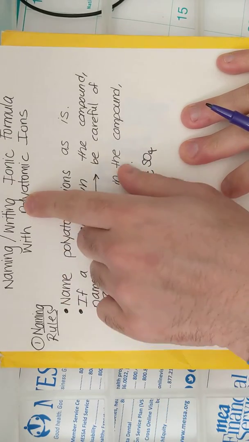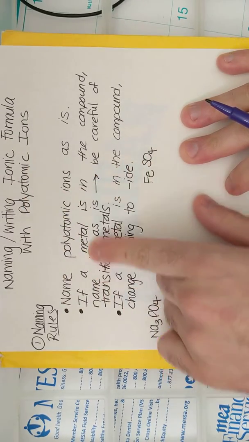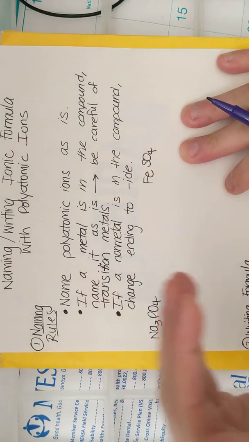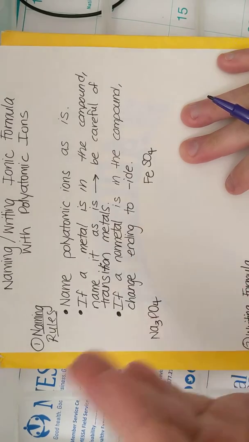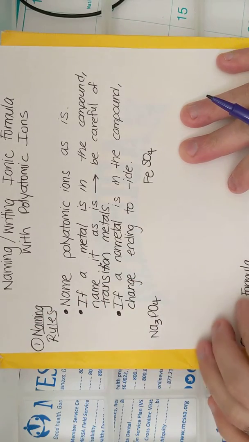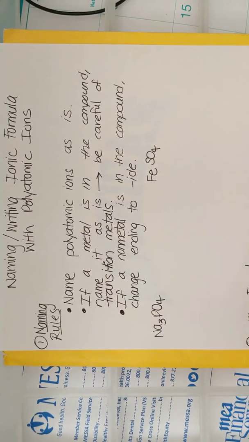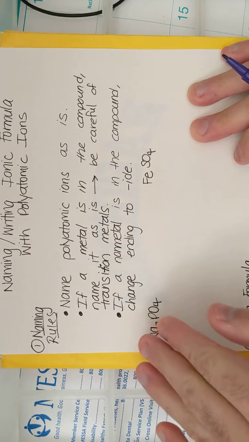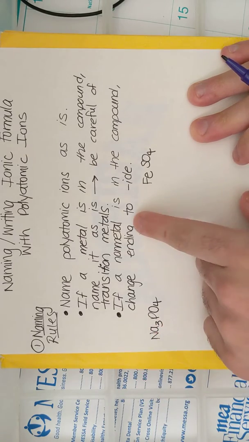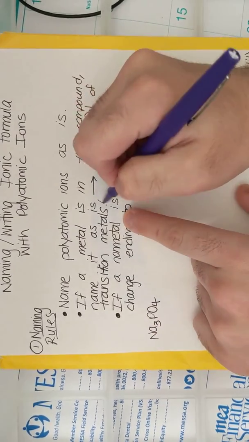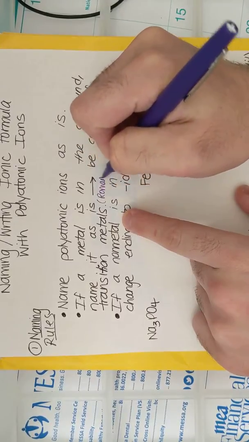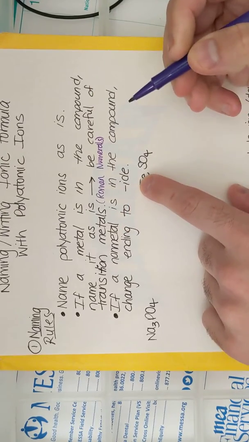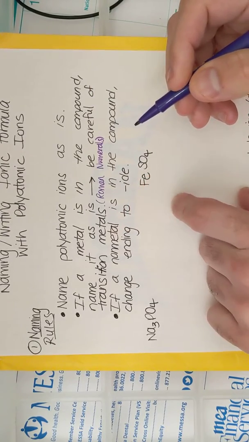When I'm naming ionic formula with polyatomic ions, you always name the polyatomic ions as is. So the moment you find them on your list, you have a list of polyatomic ions that I gave you, you could name them as is when you find them in the compound. And then if there's a metal in there, you name the metal as is. And if it's a transition metal, be careful because transition metals need Roman numerals. And then if there's a non-metal in the compound, you change the non-metal's ending to IDE.